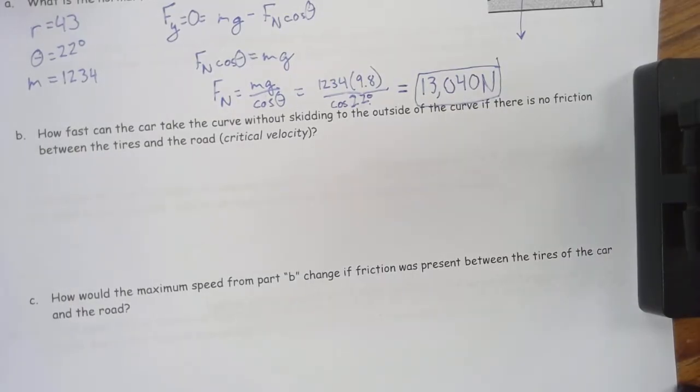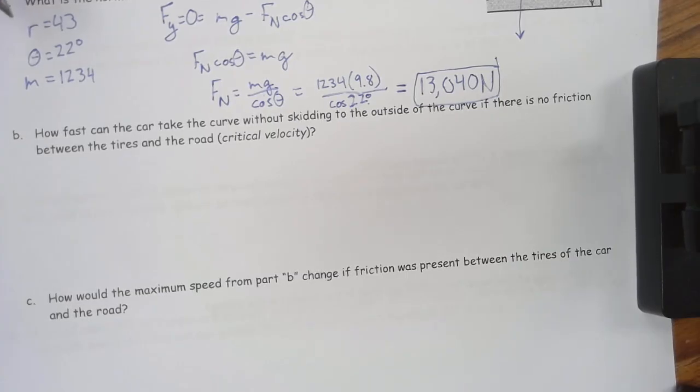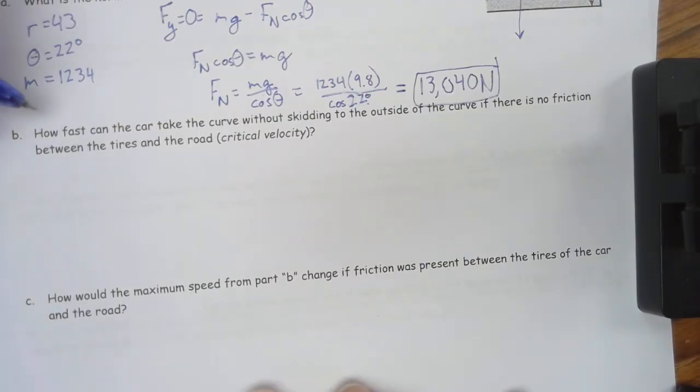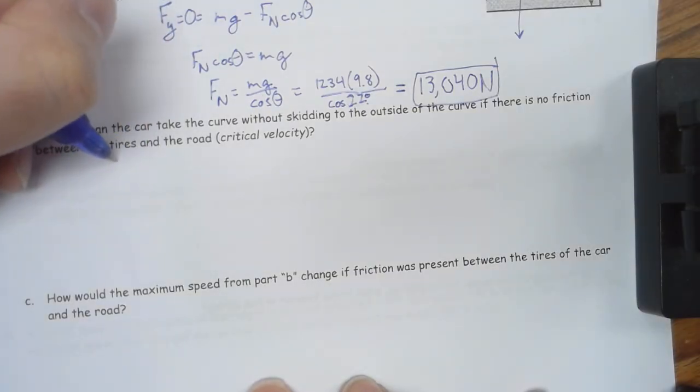All right, how fast can the car take the curve without skidding to the outside of the curve if there's no friction between the tires and the road? So what's the critical velocity? We already solved the up and down issues, so we need to worry about the side to side.